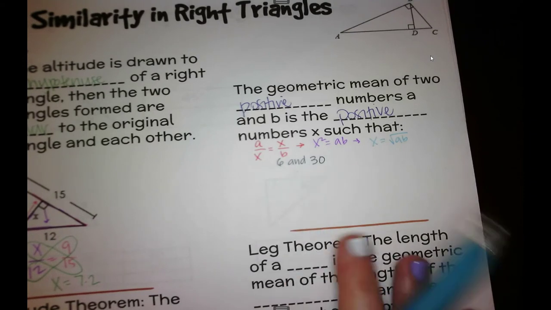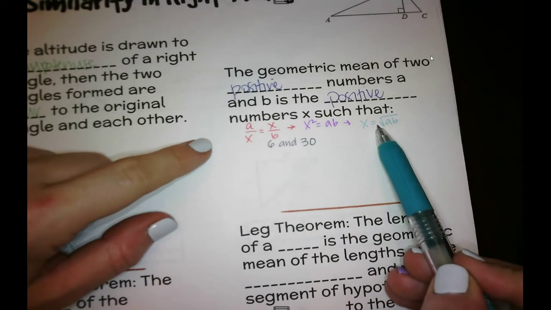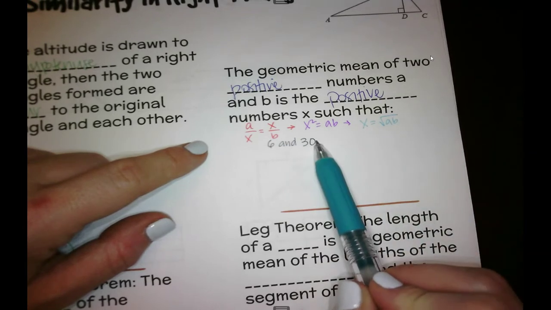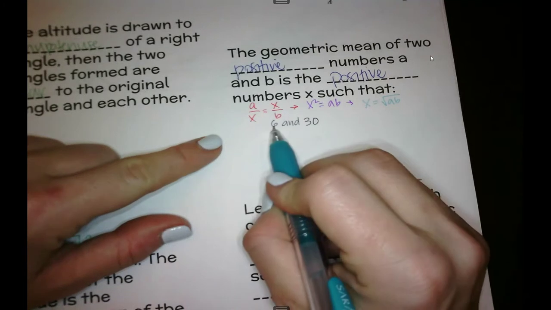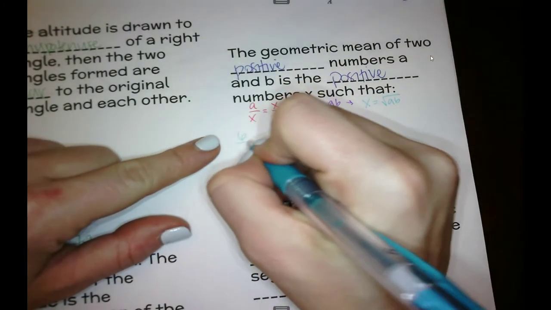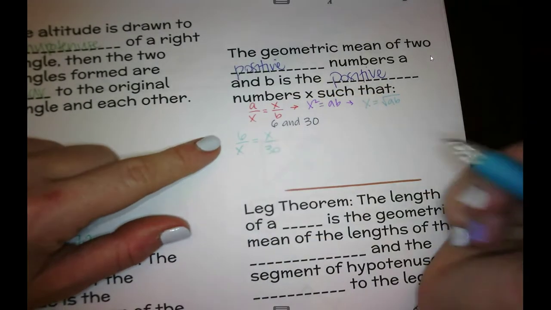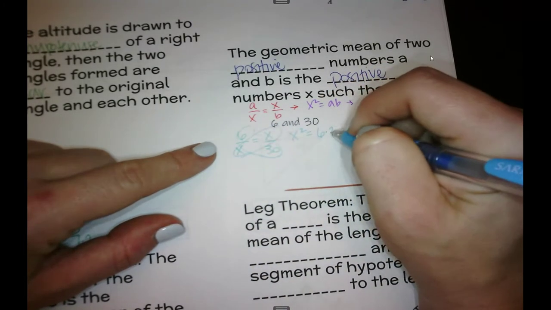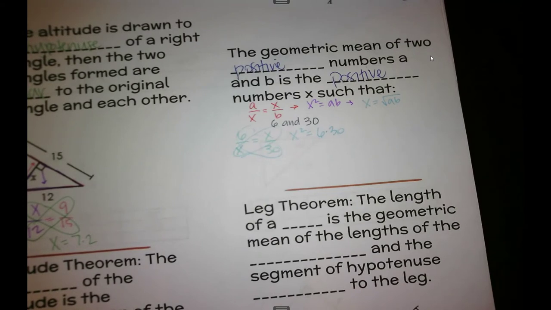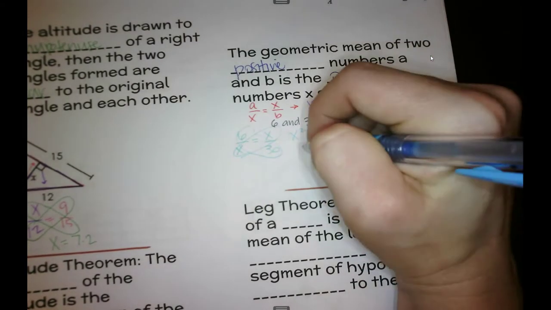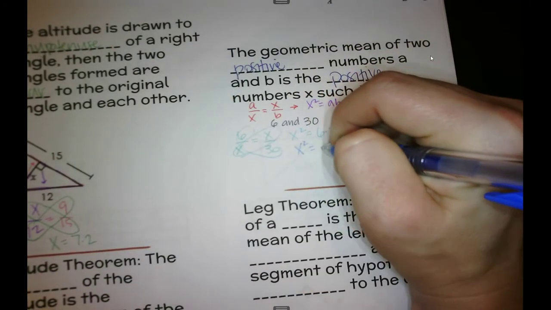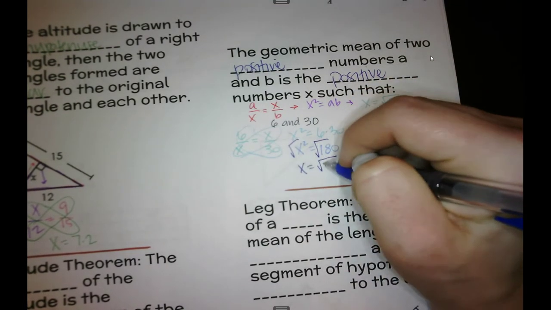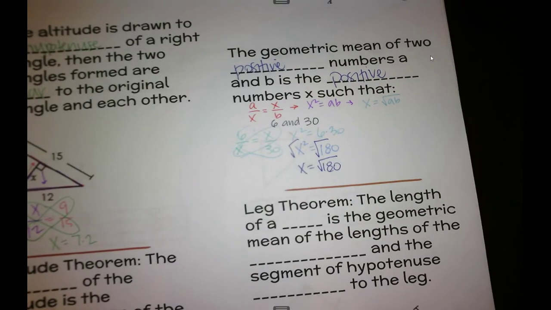So if we're looking for the geometric mean between 6 and 30, I'm going to go through this whole process, but really you can jump to this process and take x equals the square root of 6 times 30, and then simplify your radical. But I'm going to go through the whole process. So 6 is going to be my a, 30 is going to be my b, so we've got 6 over x equals x over 30. And when I do my cross product, that is x squared equals 6 times 30. And 6 times 30 is 180. x squared equals 180. I'm trying to solve for x now. So let me take the square root of both sides. x equals square root of 180.